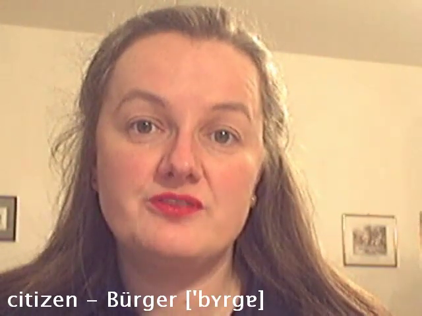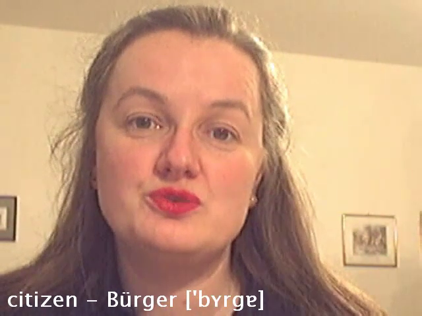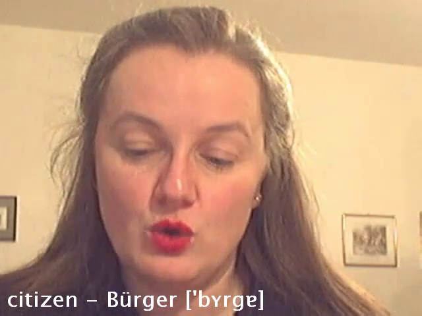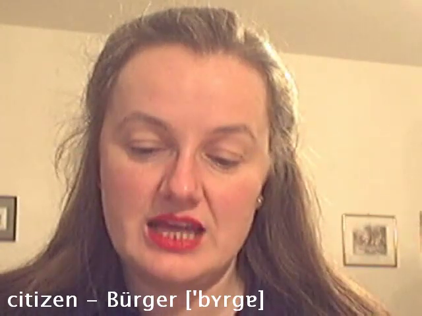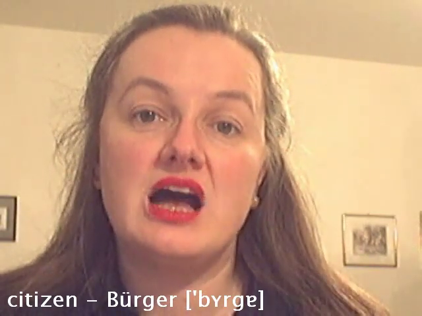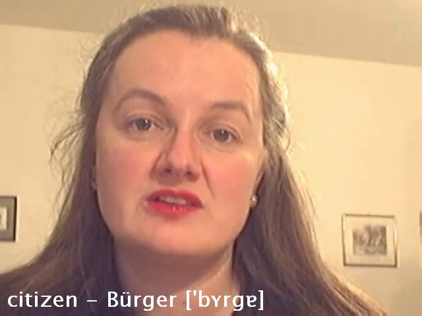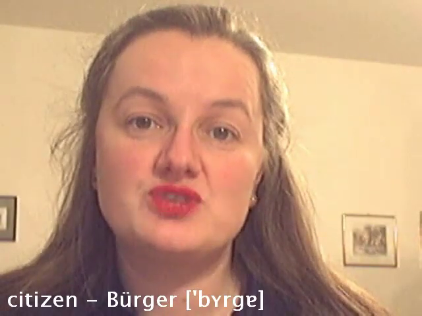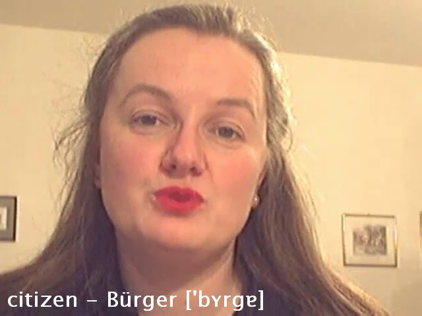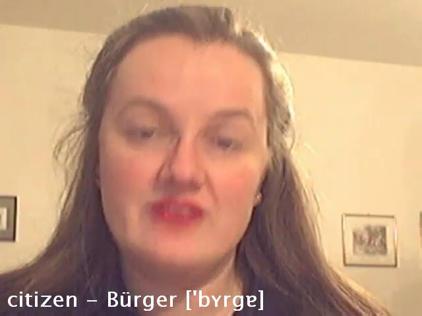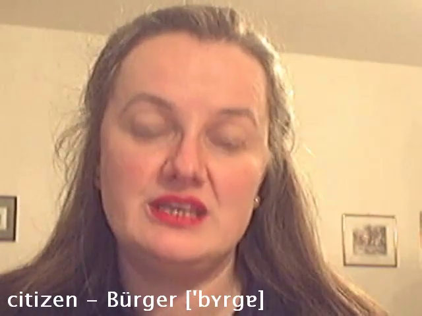If we look at the phonetic script, we have the sign, of course, for the short Ü sound, which looks like a capital Y, and we have a hard G sound, and we have a central R sound at the end. We have the ER ending, and this is always pronounced like a central R sound. So it's Bürger, not "Burger." And the stress is on the first syllable. Again, we have the little tick in front of the B.